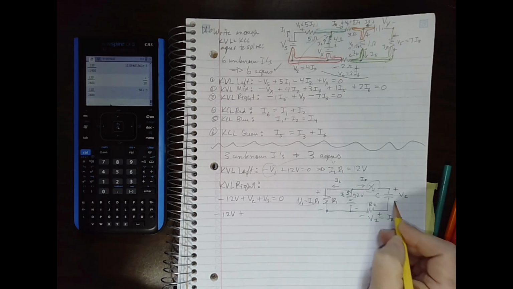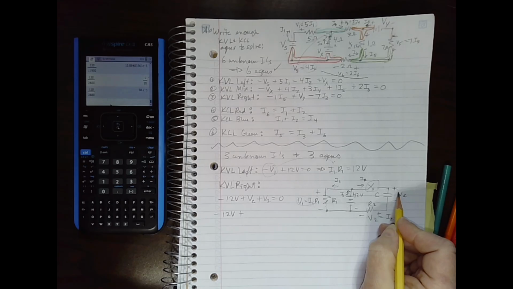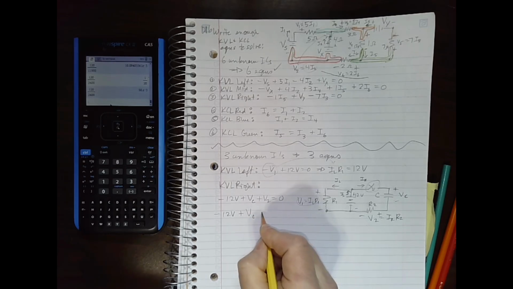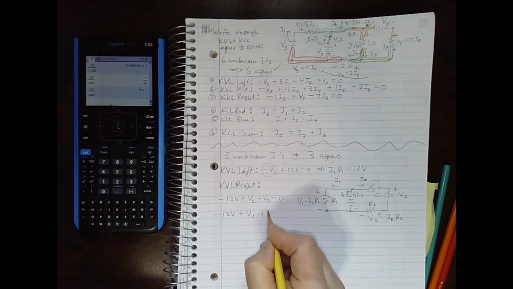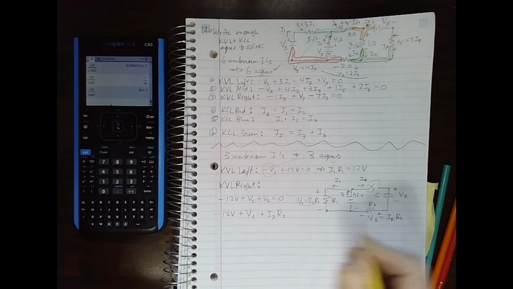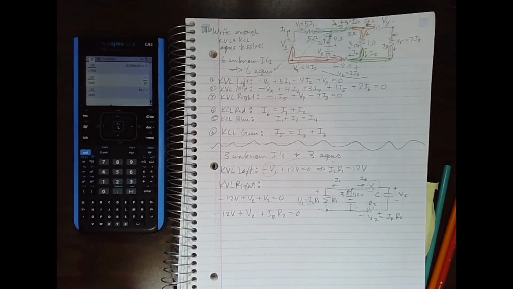How can we write VC in terms of I? It's related to I_R somewhat, but we don't really have an equation for that yet. Let's leave it as VC for a minute, and then V2 is I_R R2 equals 0.